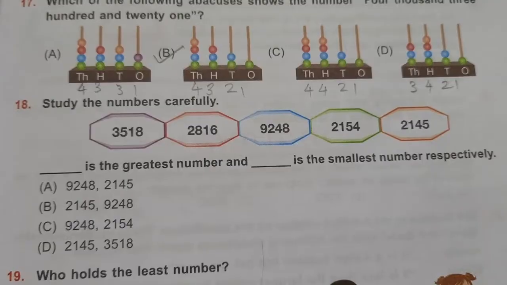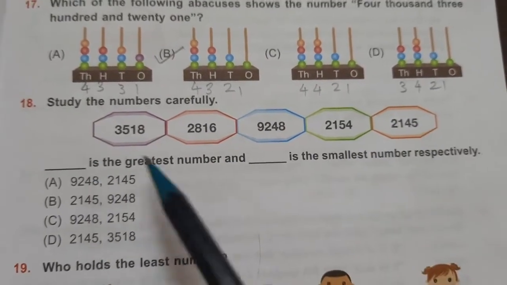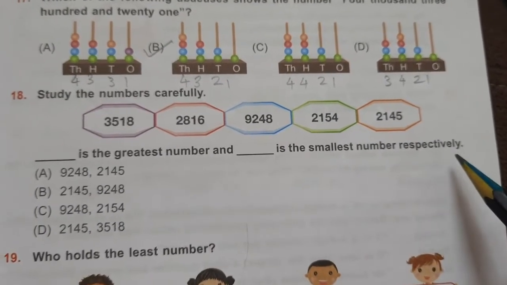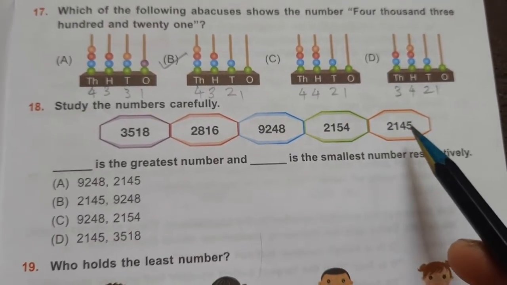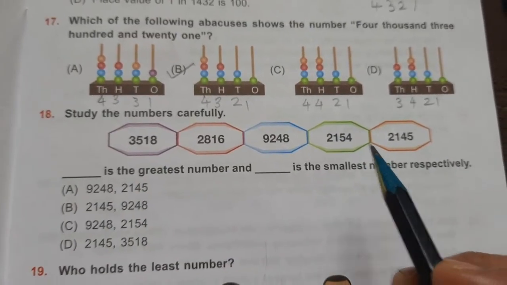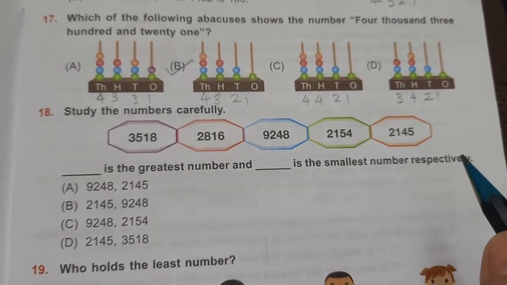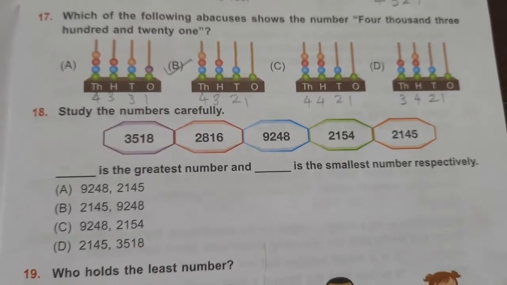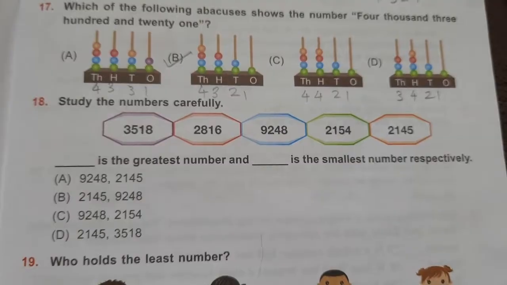Let us look at the next question, question number 18. Study the numbers carefully. You have been given a set of numbers over here. Dash is the greatest number and dash is the smallest number respectively. What is expected when you get these kinds of questions is to arrange them in either ascending or descending order for the ease of getting these answers. Otherwise you will end up making mistakes.